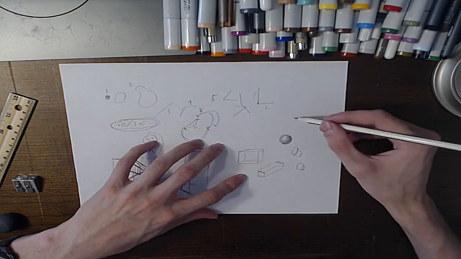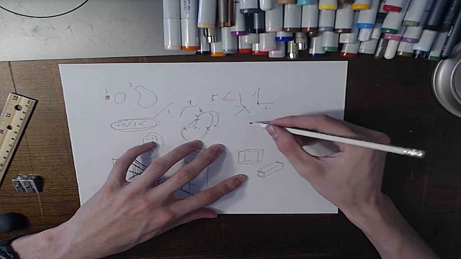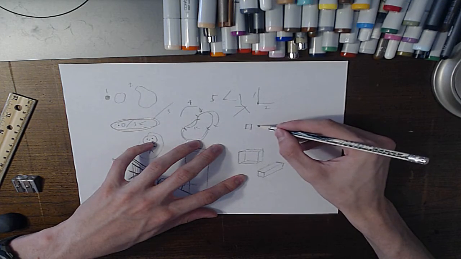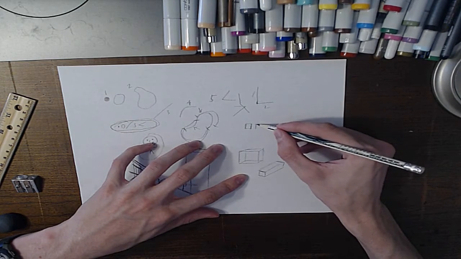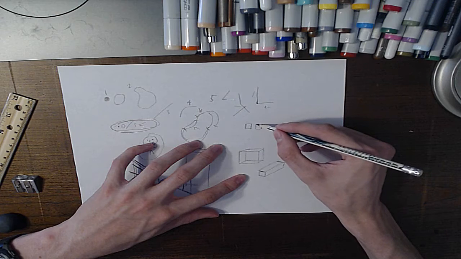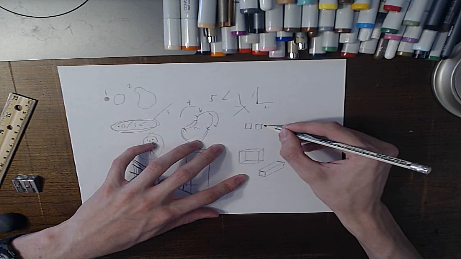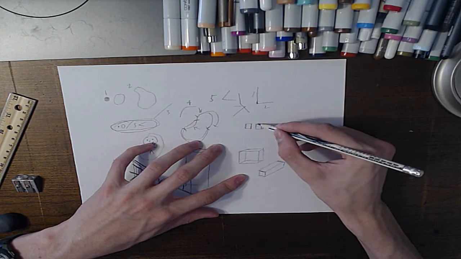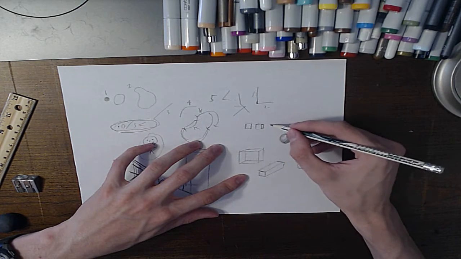When you start drawing like this, you draw a square and you're looking at it straight on, and then you draw a square and you've got it at an ever so slight angle like that.